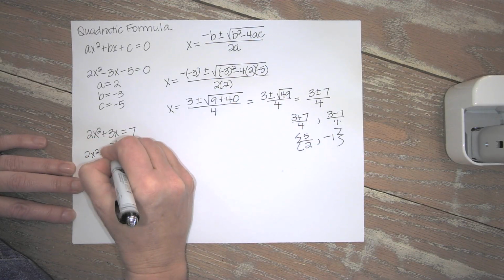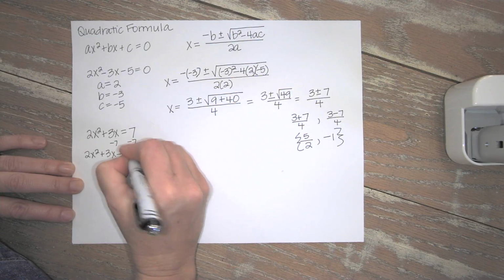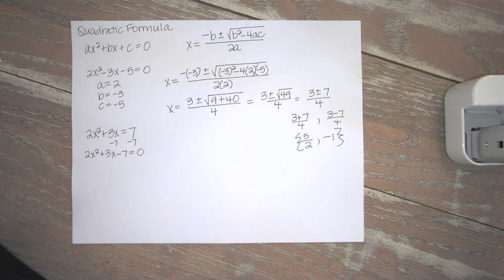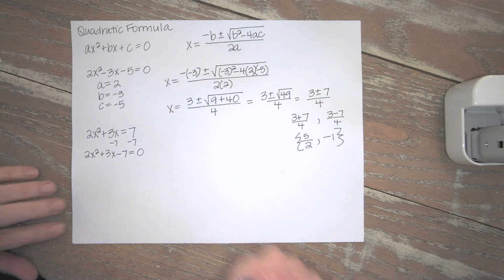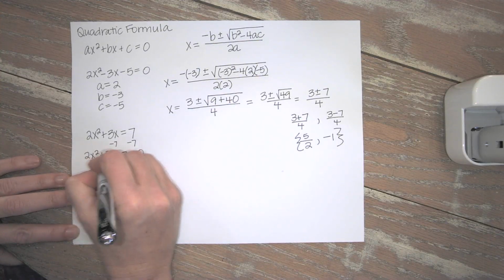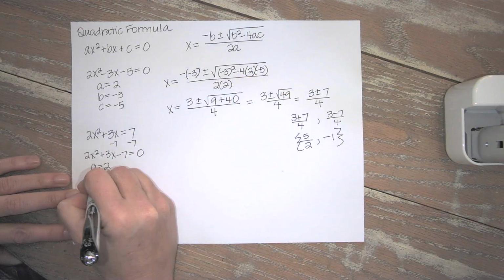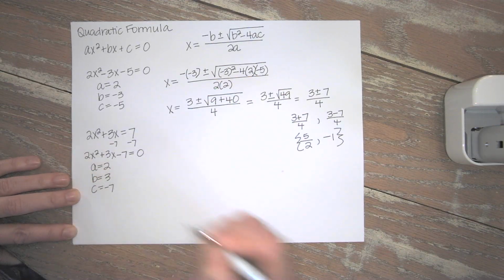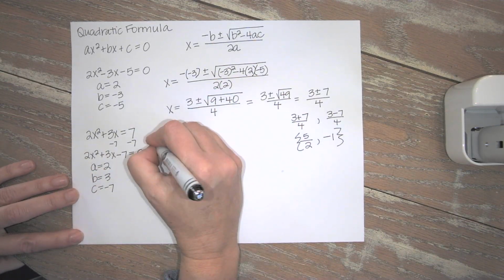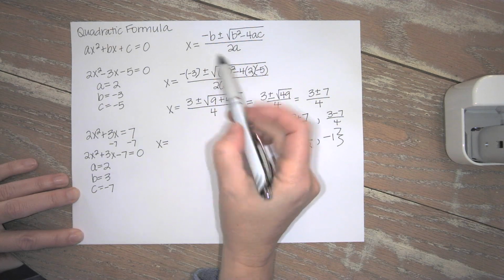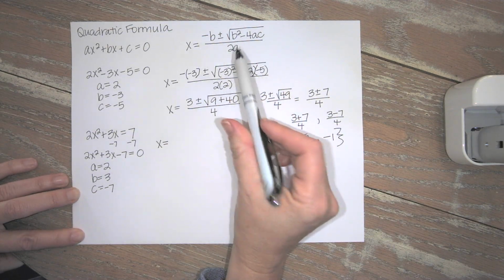So now we have 2x squared plus 3x minus 7 equals 0. Now we've got it in standard form. Our A is 2, our B is 3, and our C is negative 7. All right, we're going to plug those into the quadratic formula. We can still see our formula right here.